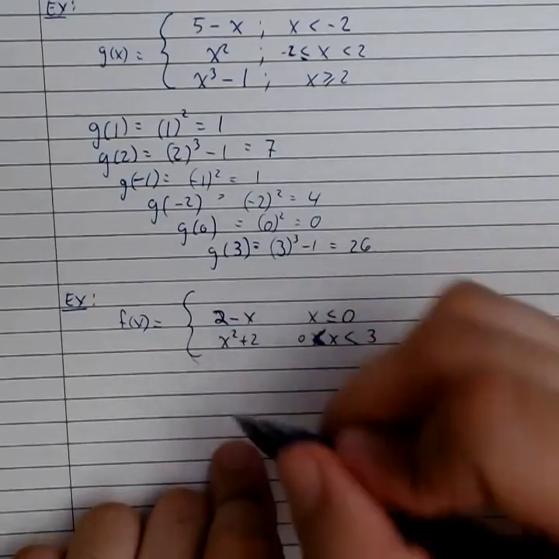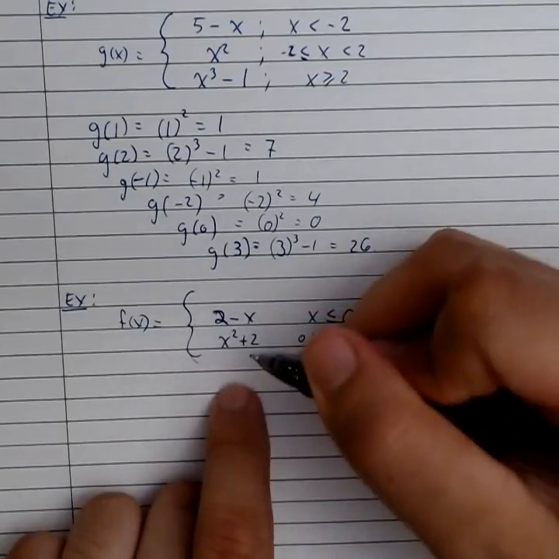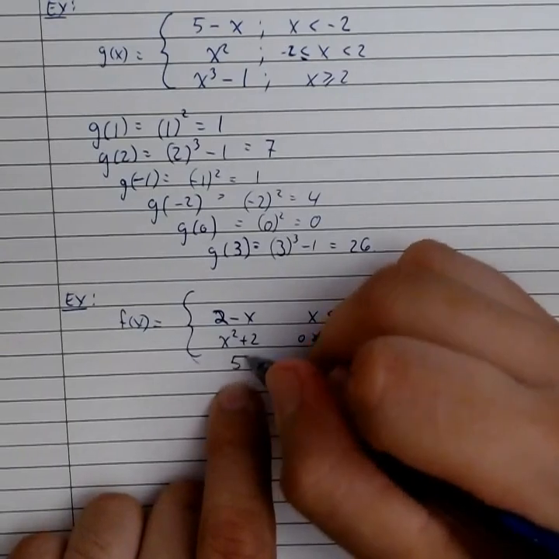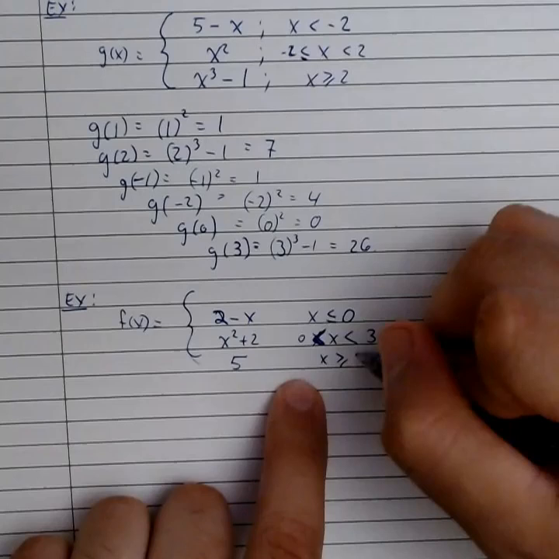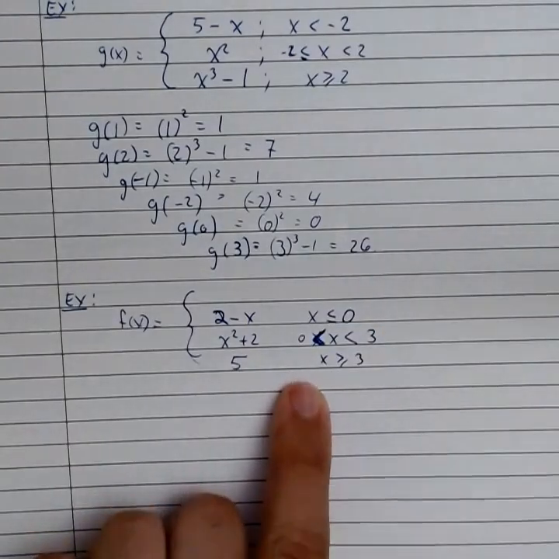And then let's have it be the number 5 whenever x is greater than or equal to 3. All right, that should work out nicely.